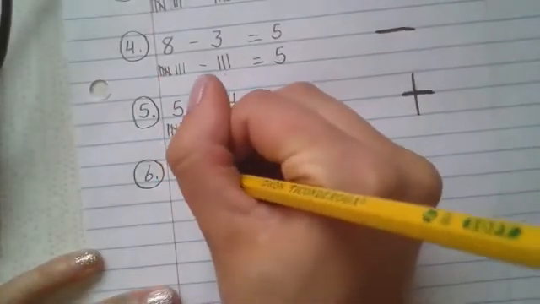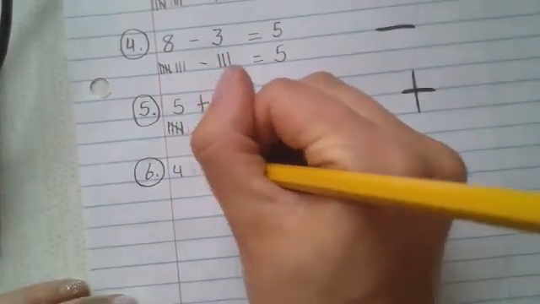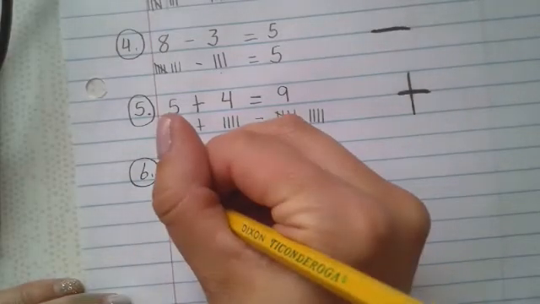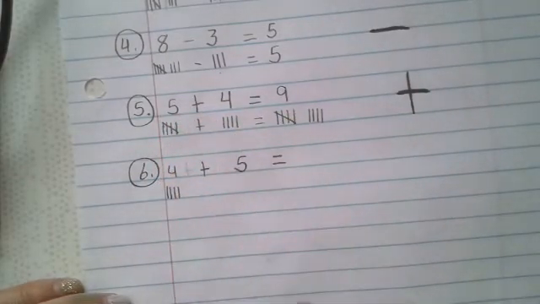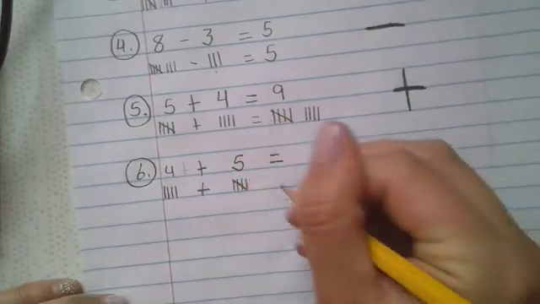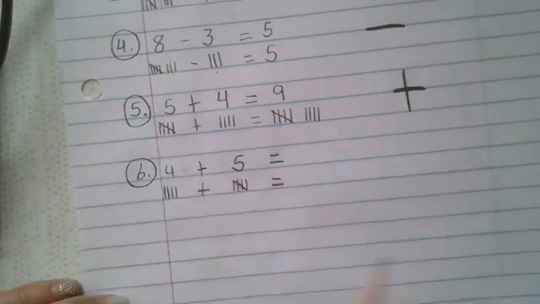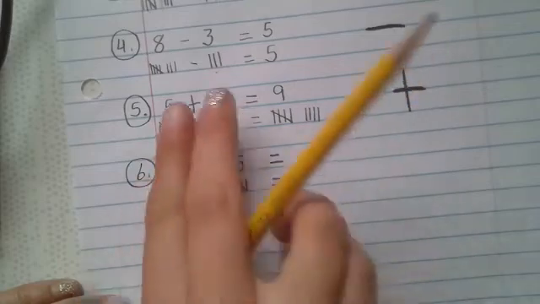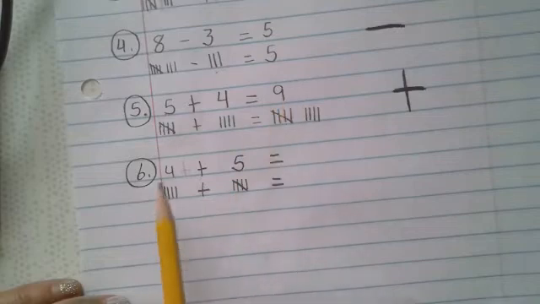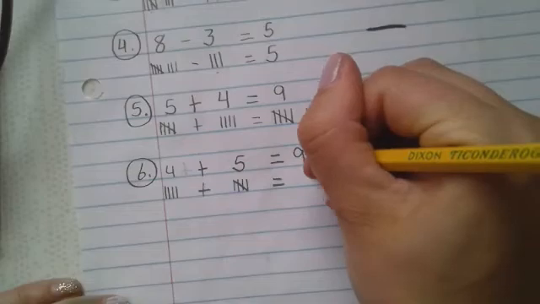4 plus, I'm going to give me some space. 4 plus 5 equals, well, let's put our tallies first. 1, 2, 3, 4. Plus 5, 1, 2, 3, 4, 5 equals, add them. Look at that. Doesn't it look like this problem, but these two numbers are flip-flopped? If 5 plus 4 equals 9 in this problem, what do you think 4 plus 5 equals in this problem? 9, yeah, the same thing.